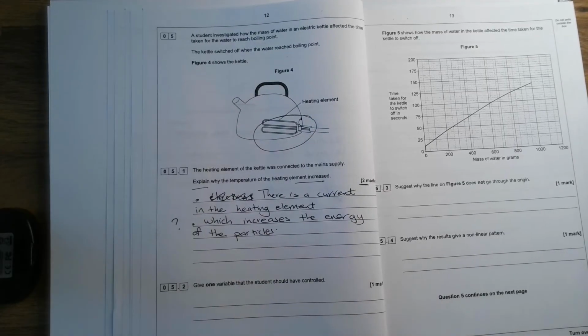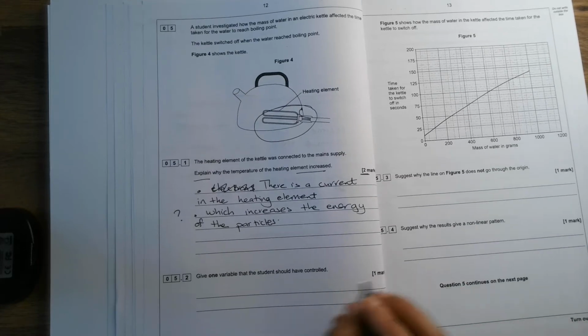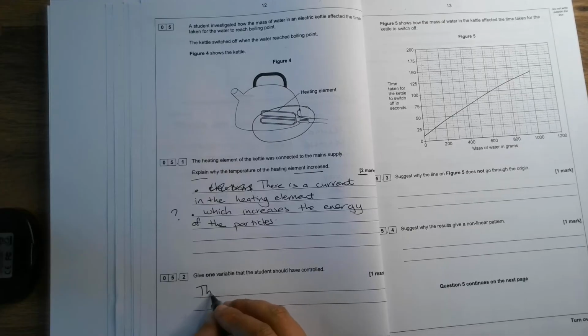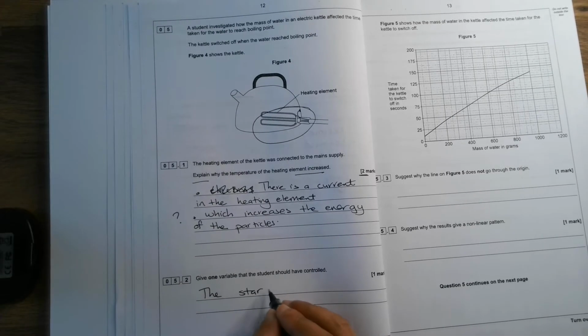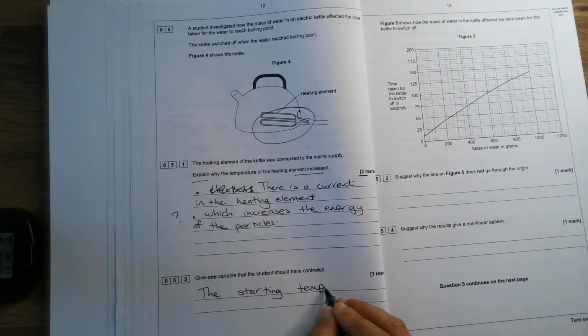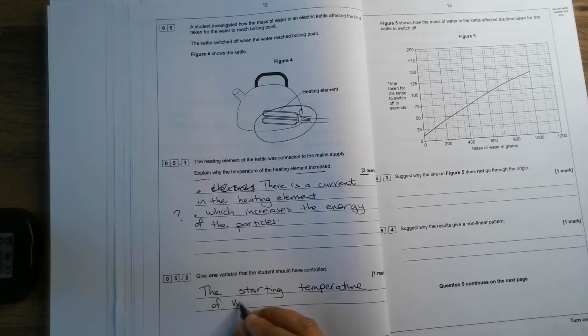Give one variable that the student should have controlled. So here it should be the starting temperature of the water.